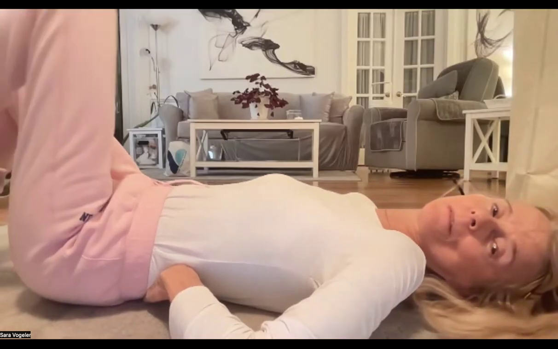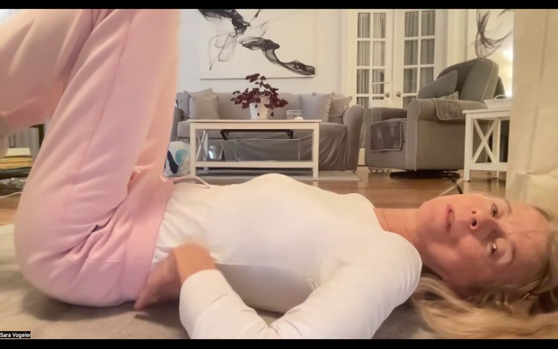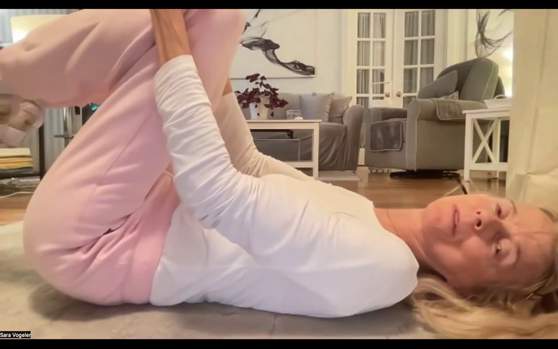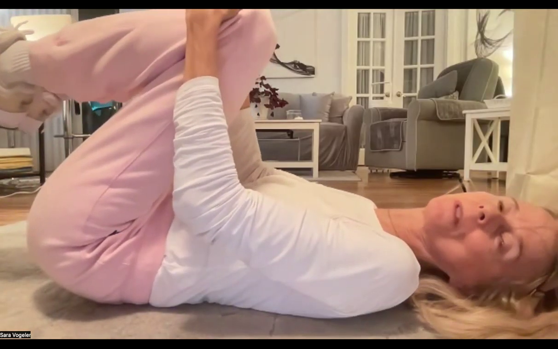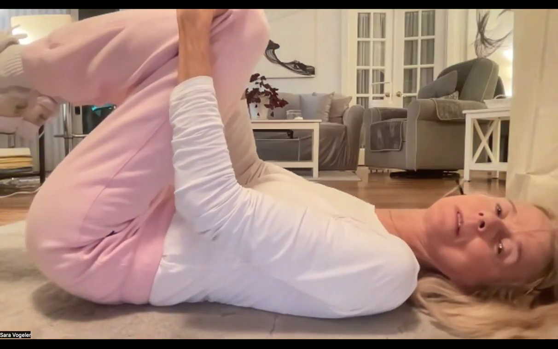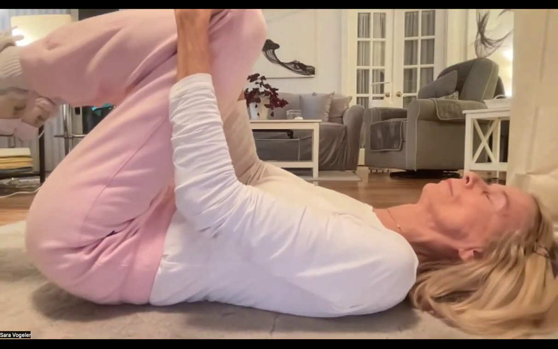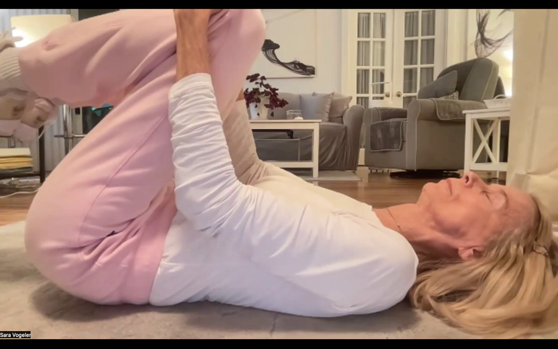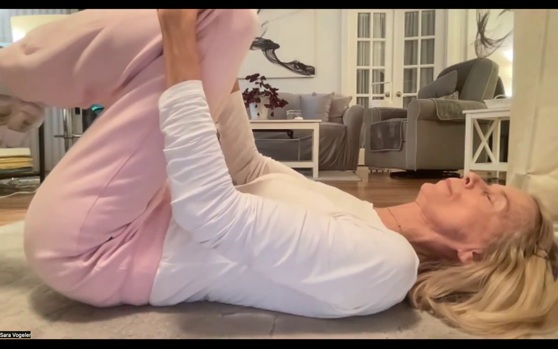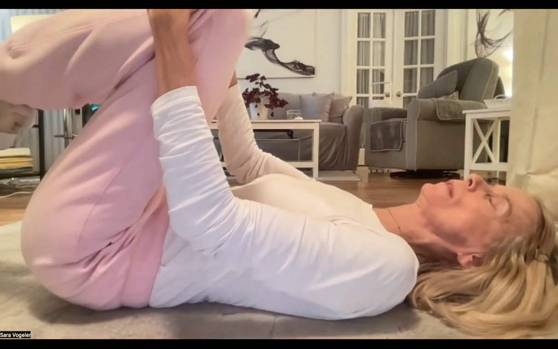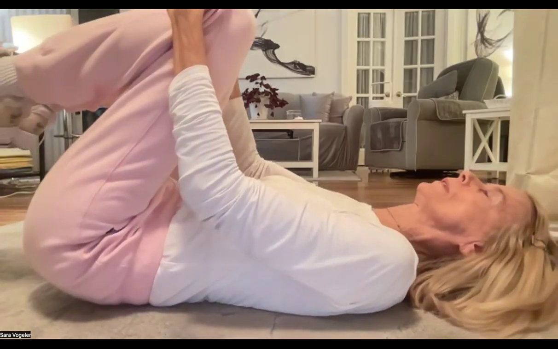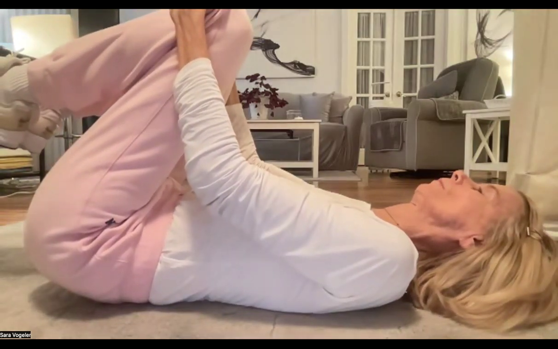And feel free to bend your knees if you want to feel a little bit more pressure or contact with the floor and your kidneys. And if you want to play with shifting your weight side to side or any way you want to shift it.